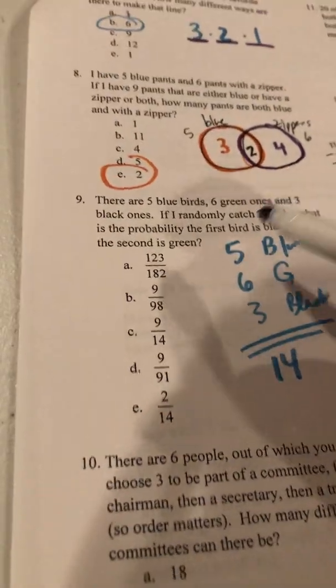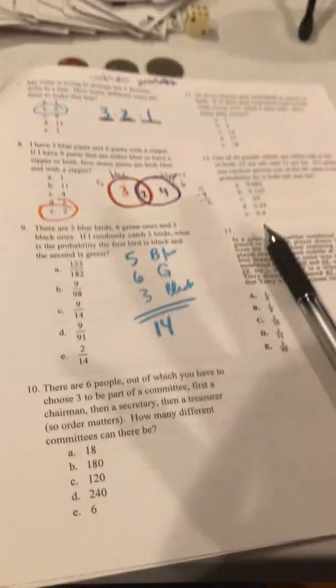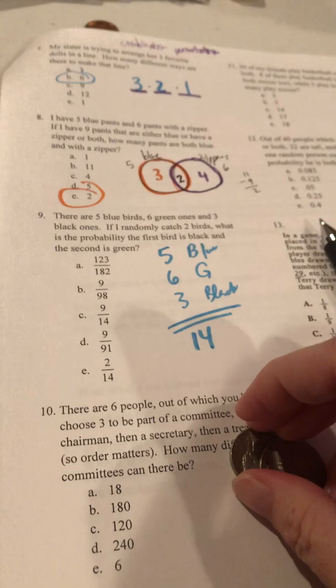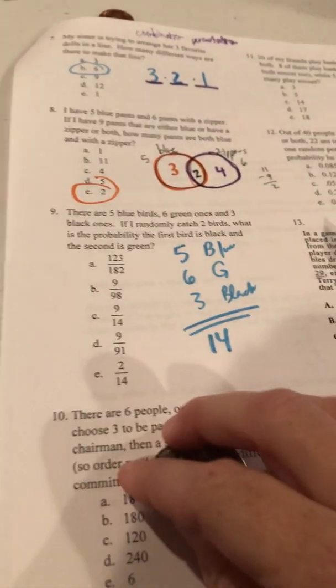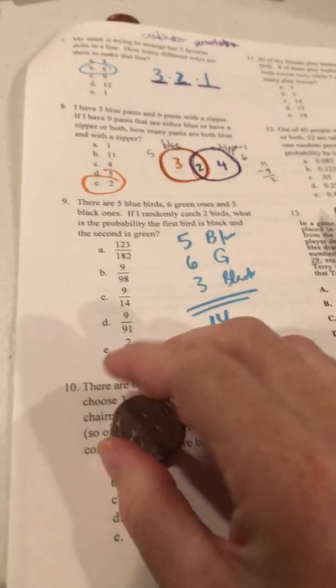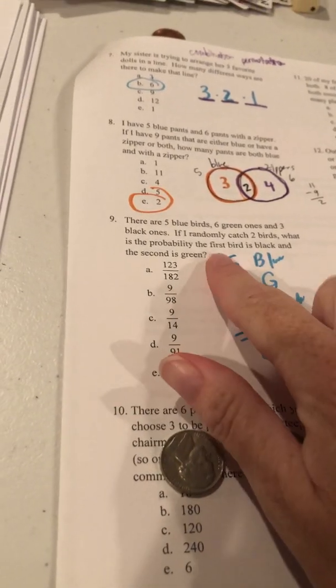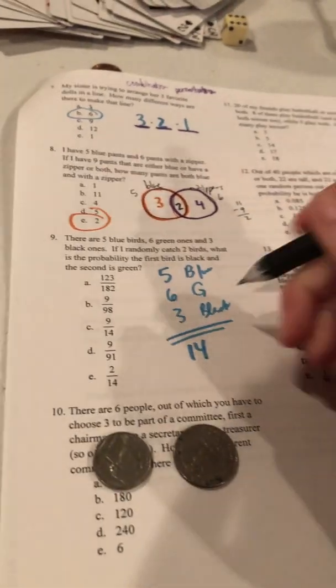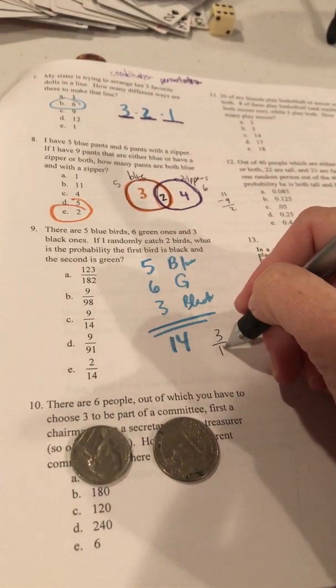It says if I catch 2 birds, okay, so listen kiddos, I know that you're like, Cooper, I can just grab 2 birds. Again, I'm using coins, but the chances of you grabbing 2 at this exact same time is very minimal. Mathematically, what we say is, what's the chances that you get that black bird? So the black bird would be that 3 out of 14.